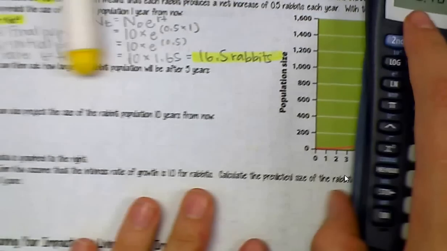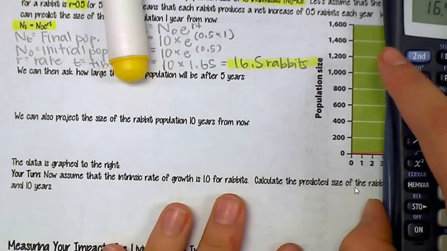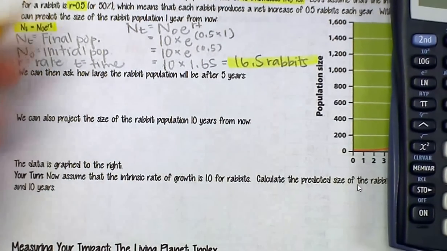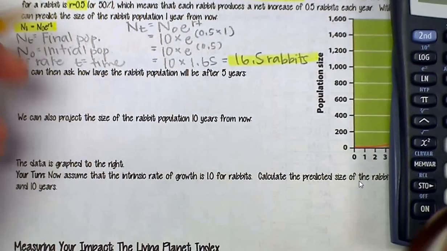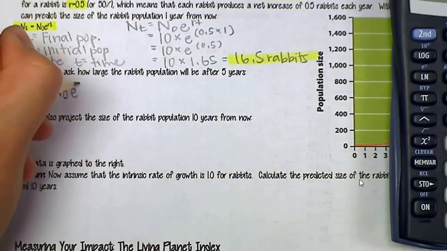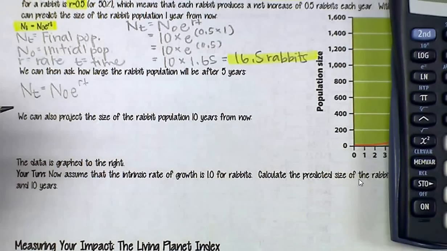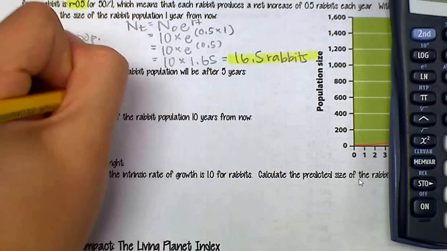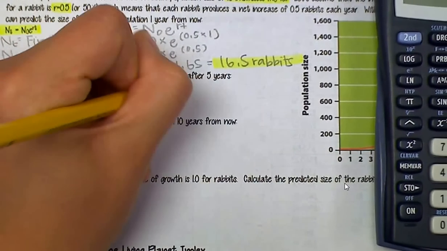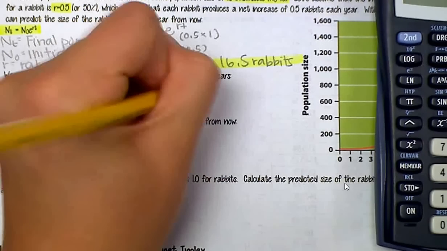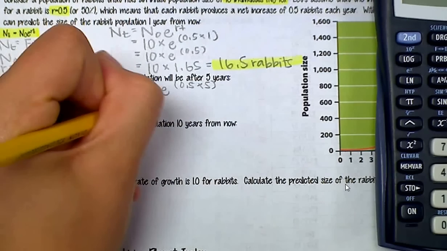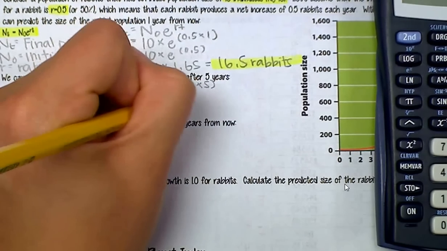Now our next question is, how large will the population be after 5 years? It's our same equation, we're just going to use 5 years. So I'm going to write the equation over here again so I don't forget. I always like to rewrite the equation, and then plug my numbers in. So N(t) equals N0, which is still 10, times e, and the rate is the same, but the time is going to be different. The time is going to be 5 years. So that means 10 times e to the 2.5.